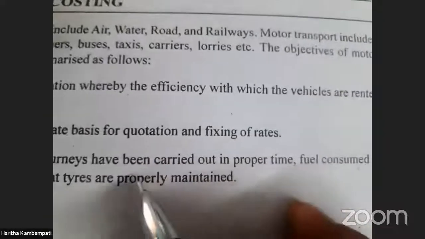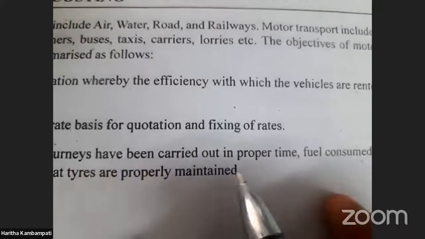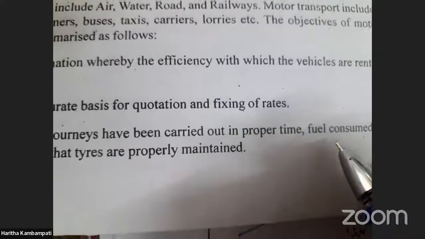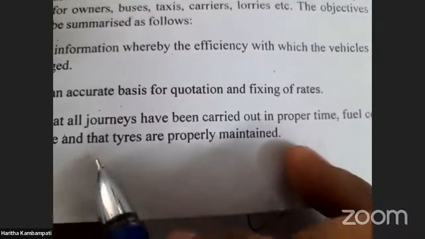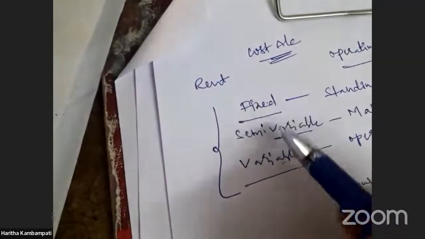And also, in order to ensure that all journeys have been carried out in proper time, fuel consumed is not excessive, and the tires are properly maintained. As I told, the charges are categorized into 3 ways.